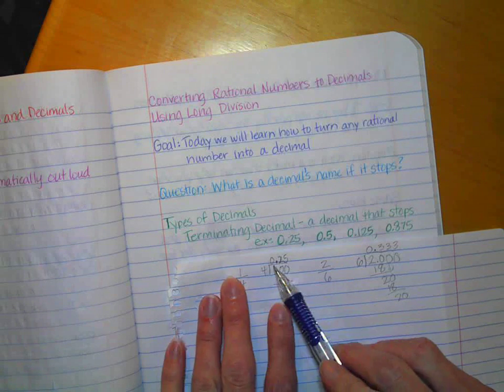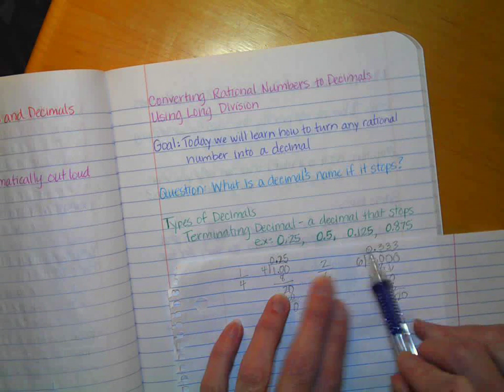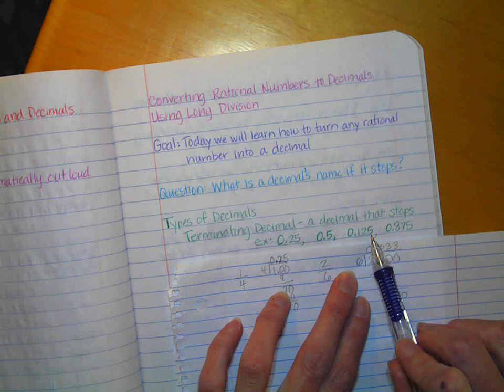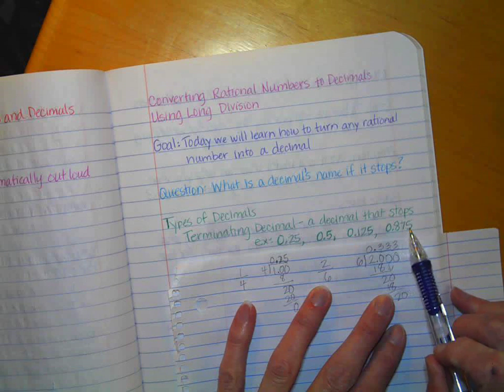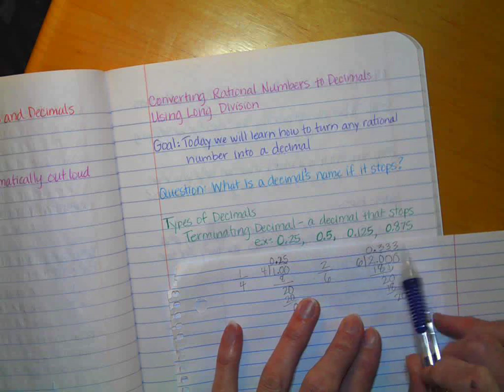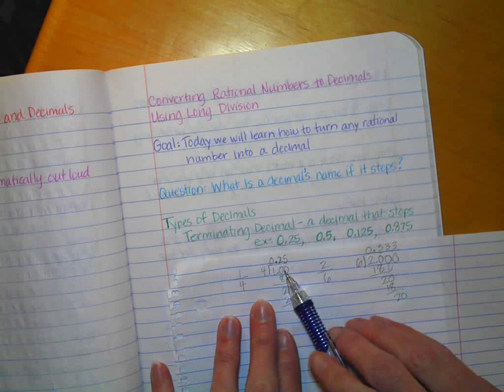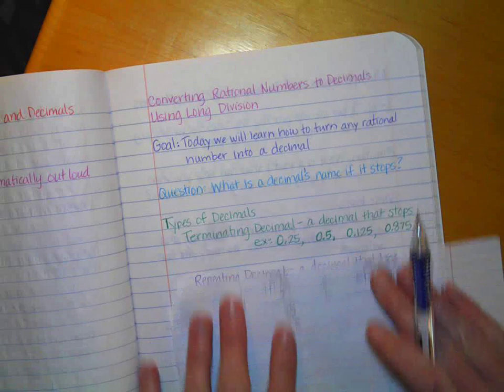So examples of these are 0 and 25 hundredths, 0 and 5 tenths, 0 and 125 thousandths, 0 and 875 thousandths. Those all stop. They don't repeat. They don't keep going forever. They stop. So a terminating decimal means it's a decimal that stops, just like this one.